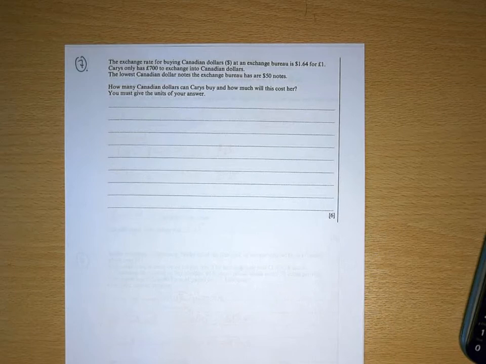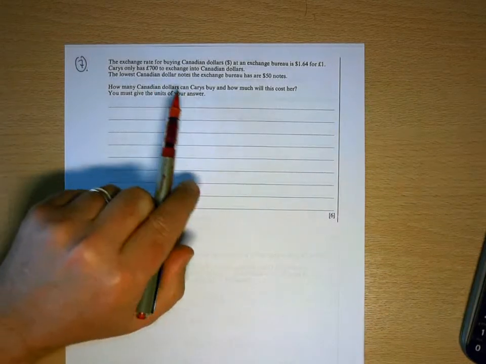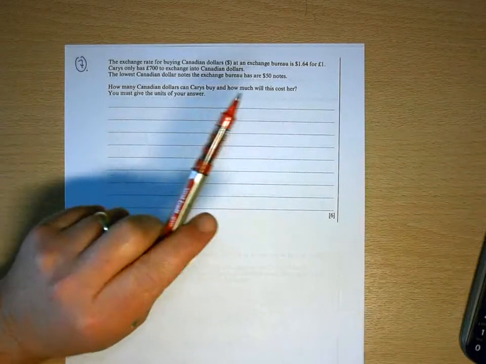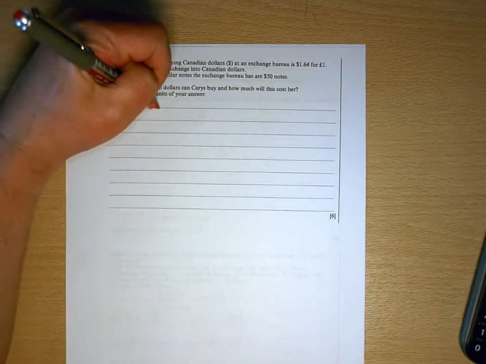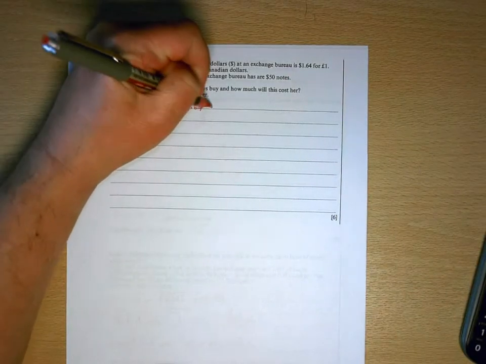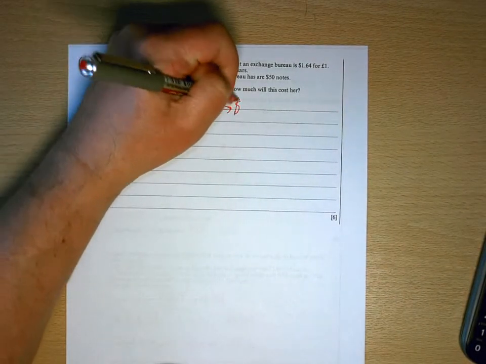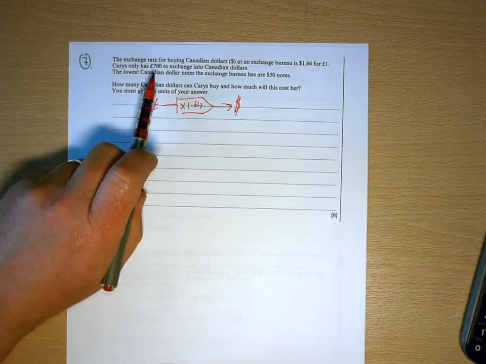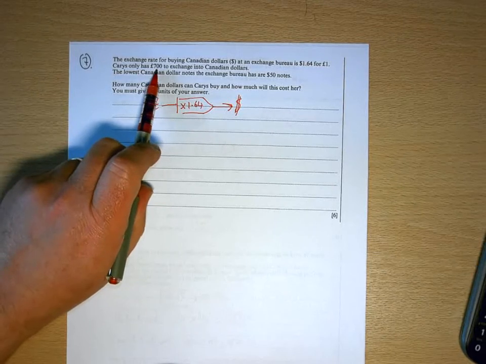Okay, so the exchange rate for buying Canadian dollars at an exchange bureau is $1.64 for every pound. Caris only has £700 to exchange into Canadian dollars, but the lowest Canadian dollar notes available are $50 notes. So the steps that we're going to take through this: first of all, get your number machine. This is the exchange rate that's turning pounds into dollars, 1.64. The most that she can change is £700.